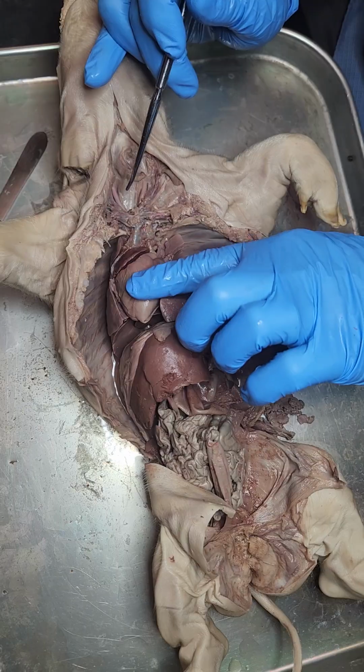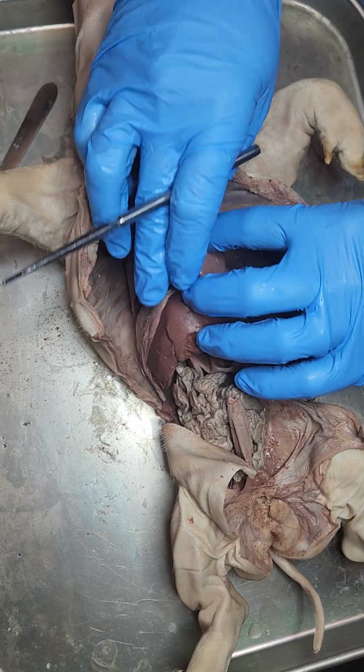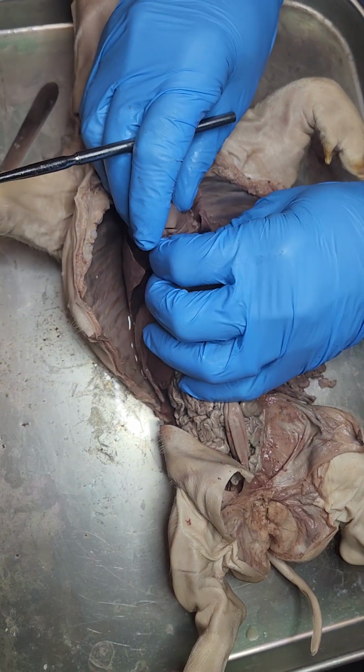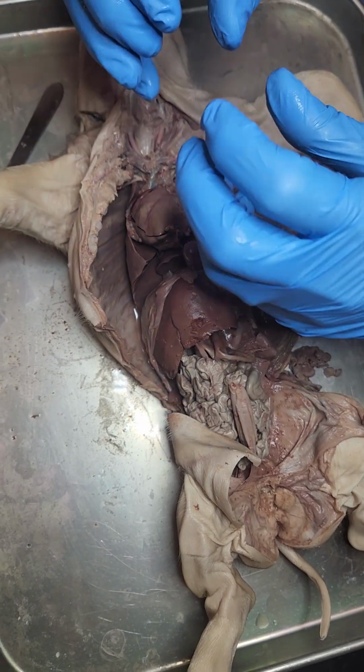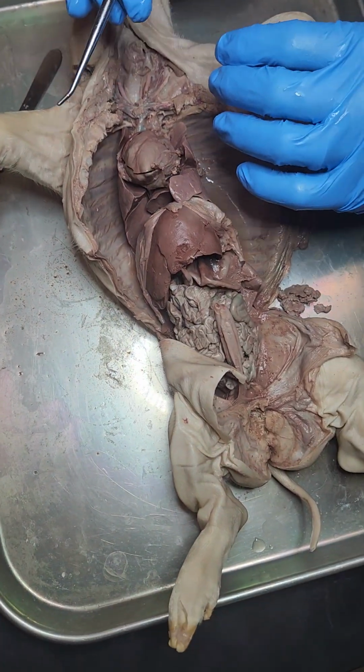Okay, then we have heart, which is right here. Okay, and a pericardium is what surrounds the heart. So it's this tissue here. Okay, it's what inflames. That's what contains that fluid and makes the congestive heart failure occur.